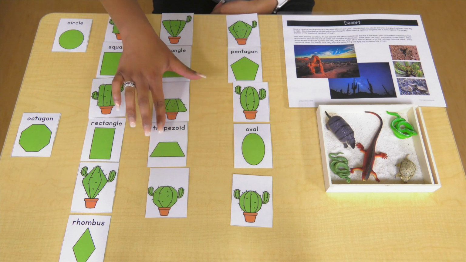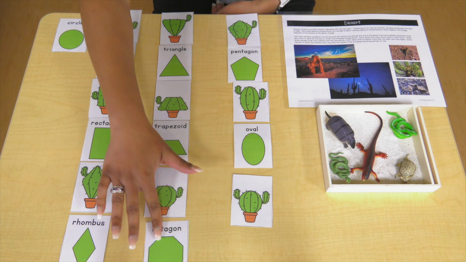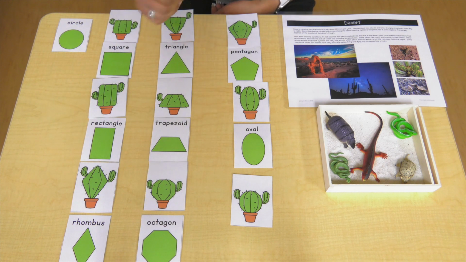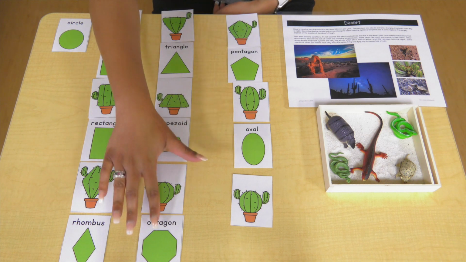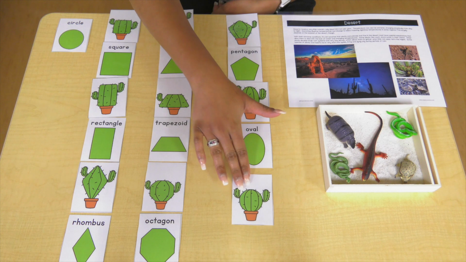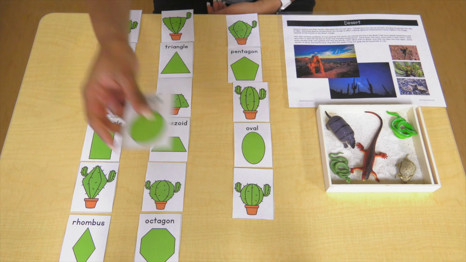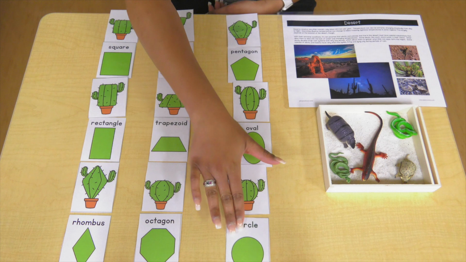Let's look at this one. This one almost looks like a circle, but it's shaped like an octagon. An octagon has 8 sides. This looks like it can hold a lot of water. When we look at the shape of our last cactus, it does look like a true circle. So this one is a circle cactus.